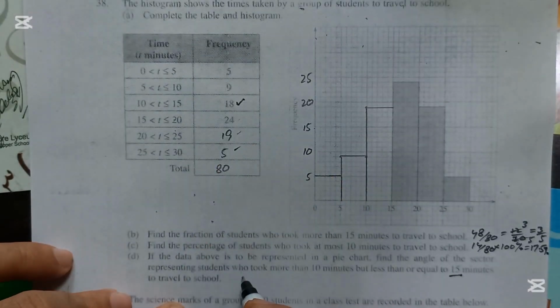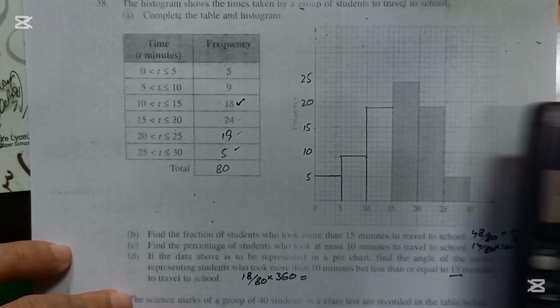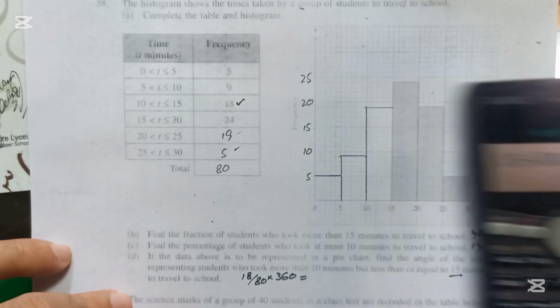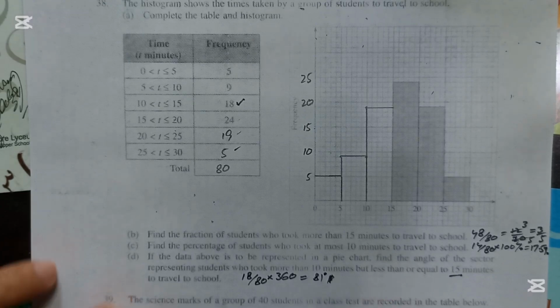So 18 by 80, and since the angle is required, multiplied by 360, because the pie chart's total angle is 360. So solve it on the calculator: 18 by 80 multiplied by 360. This is 81 degrees. So this is the answer.